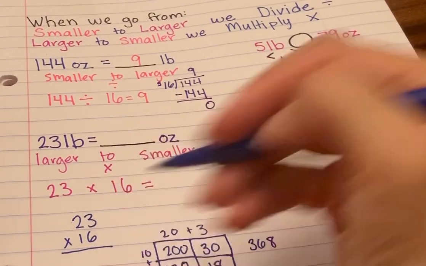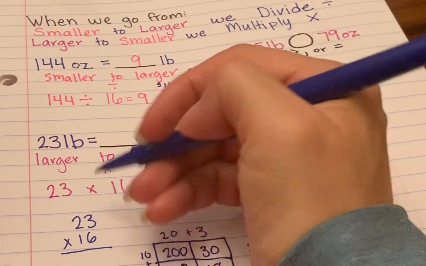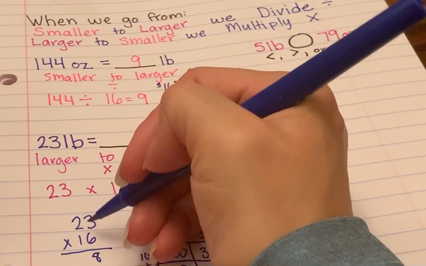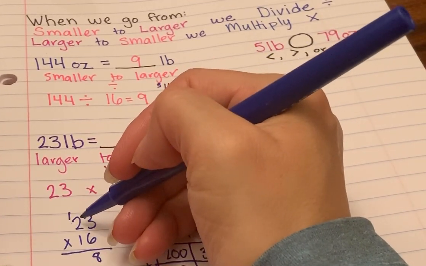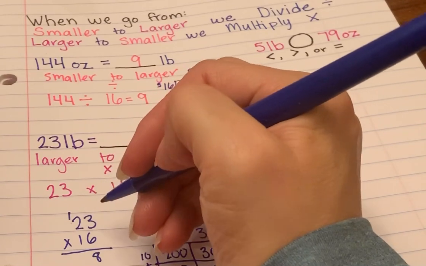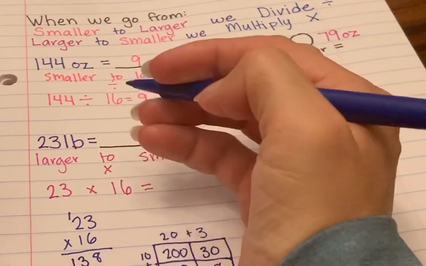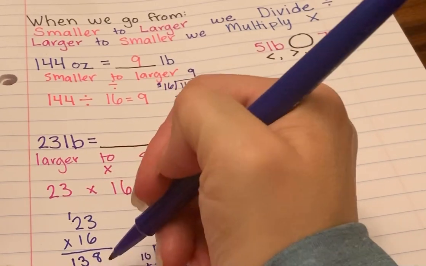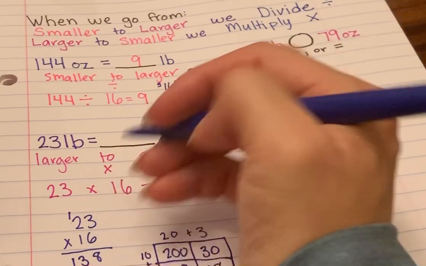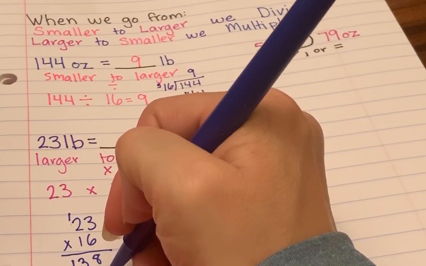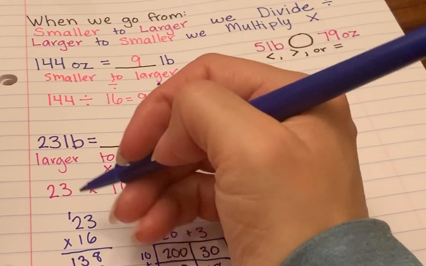So now let's see if we get the same answer when we do our standard algorithm. So we have 6 times 3 is 18, so we carry over our 1. 6 times 2 is 12 plus 1 is going to be equal to 13. And then, if you guys remember, we are now multiplying by 10 because this 1 is in the tens place. So we add our 0 on that second level. We're on our second level, so second level gets a 0 to start with.